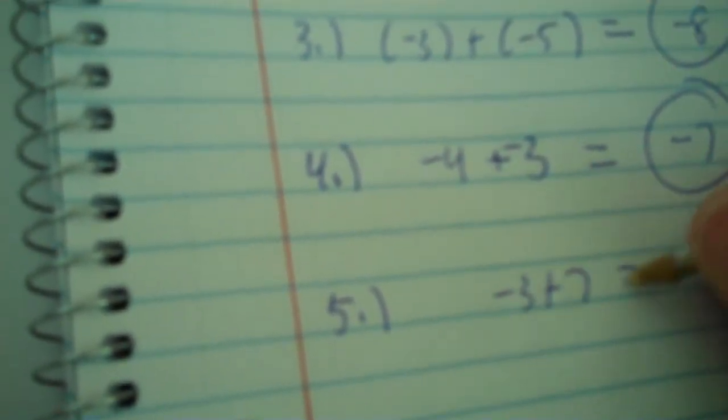-3 plus 7. Did the M word ever come out of my mouth? No, it did not. Don't change it. -3, add 7, go 7 to the right. 1, 2, 3, 4, 5, 6, 7. Takes me to 4.